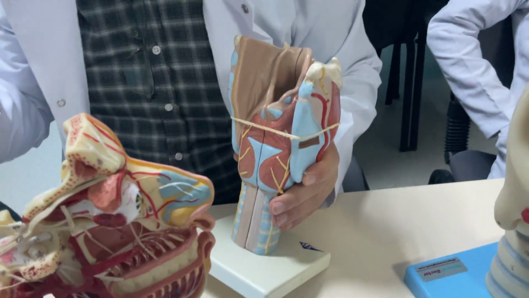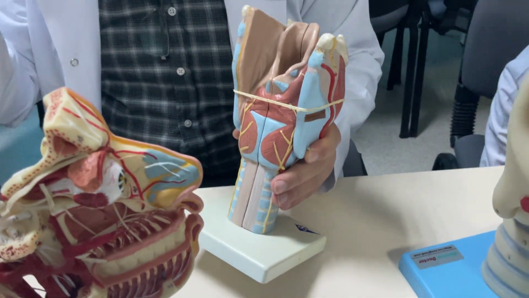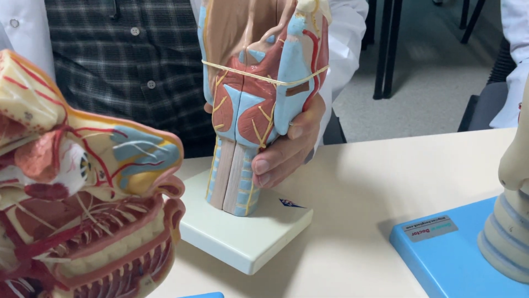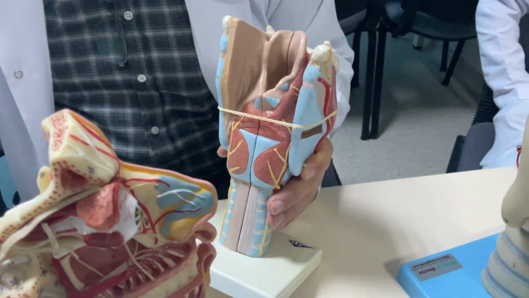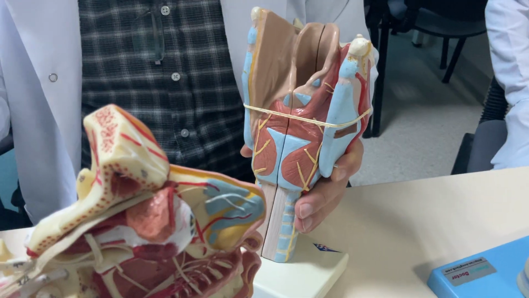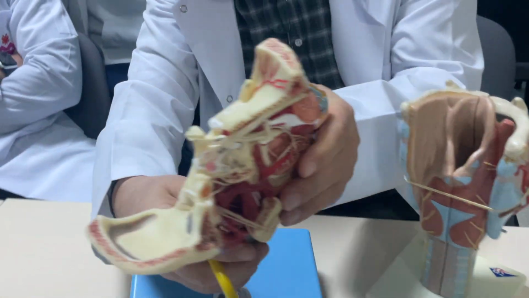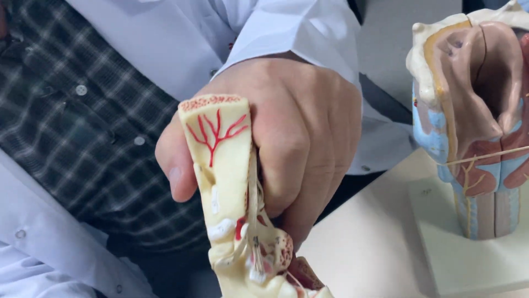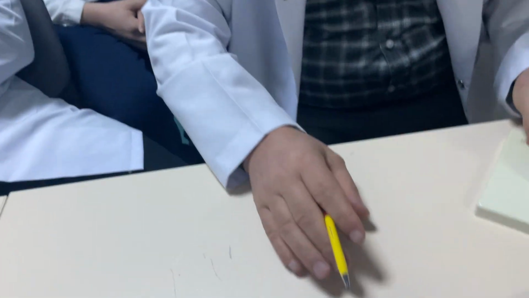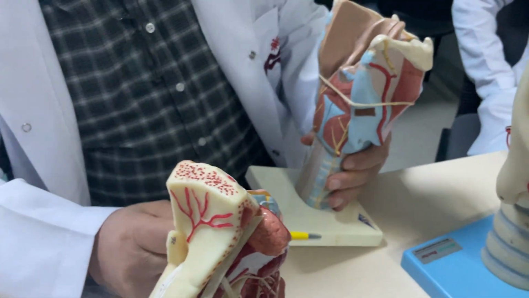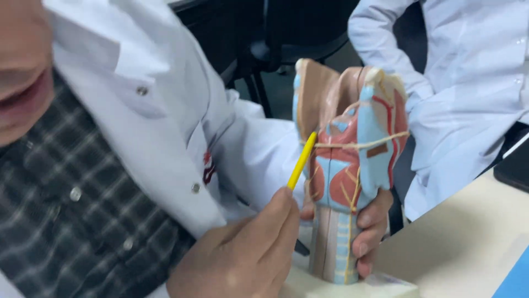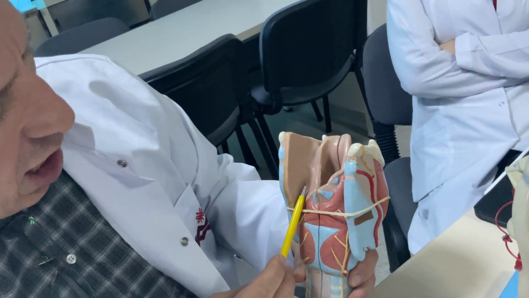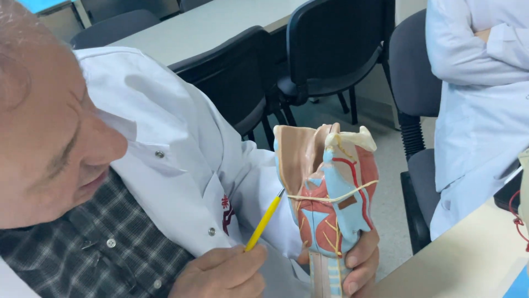Last week we covered the nasopharynx, then we covered the oropharynx, lateral wall of the oropharynx. Right here we have the laryngopharynx or the hypopharynx.